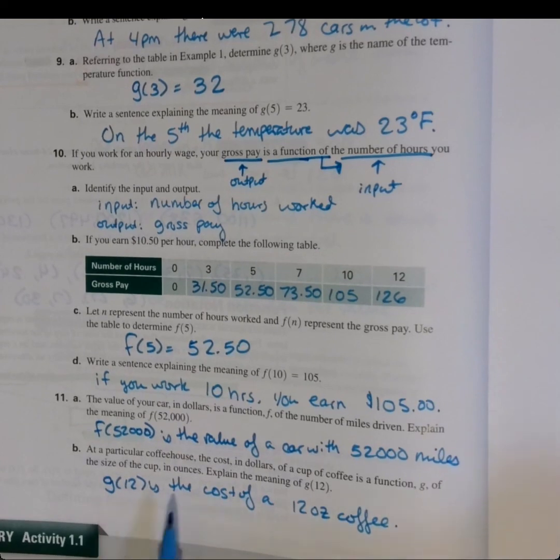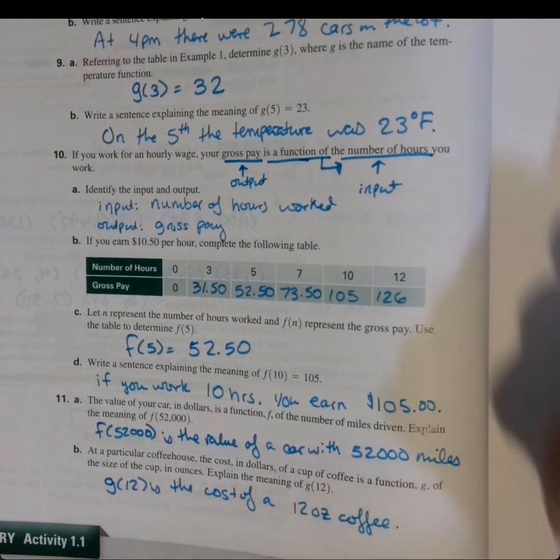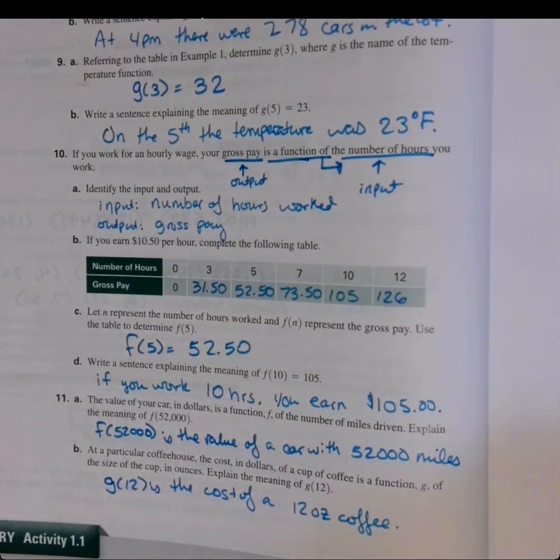All right, so we hit the end. There's a summary. Make sure you read through your summary after each of the lessons and start making your notes for the course.